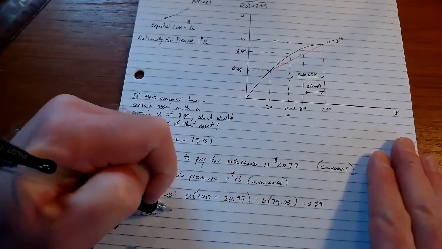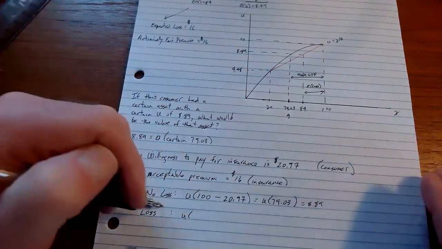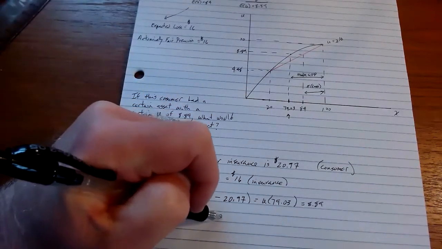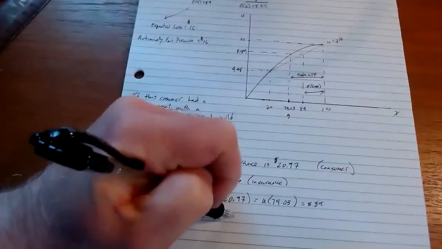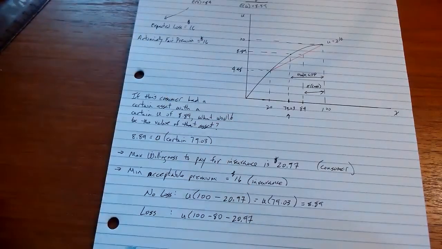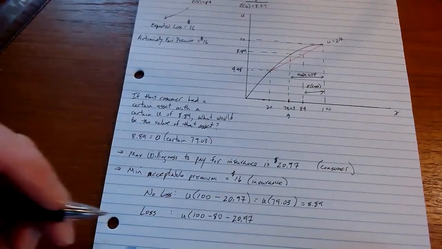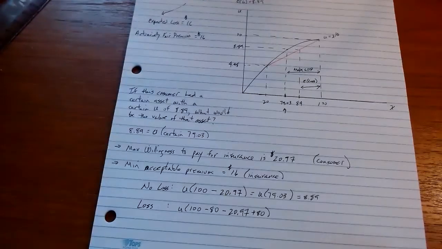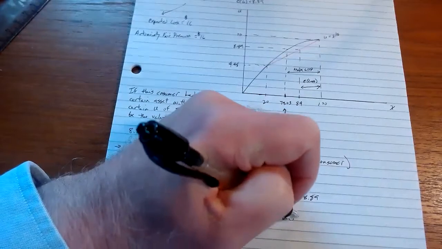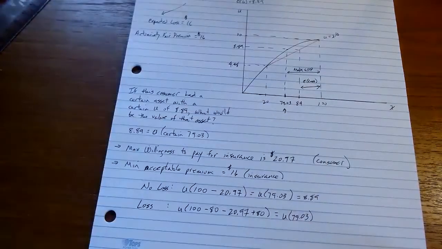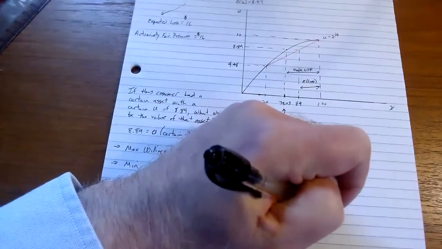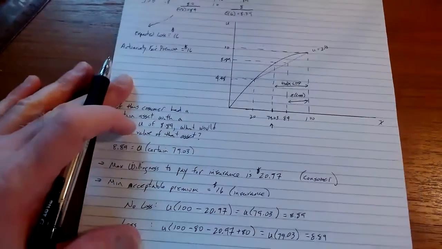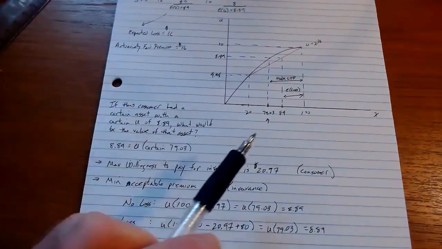Suppose they actually experience a loss. Then their utility is going to be the utility of starting with an asset whose value is 100. Now they have this loss of $80. They also give up $20.97 because they purchased insurance. But because they purchased insurance, the insurer reimburses them for the $80 loss. That leaves them with utility associated with an income of $79.03, which is 8.89.